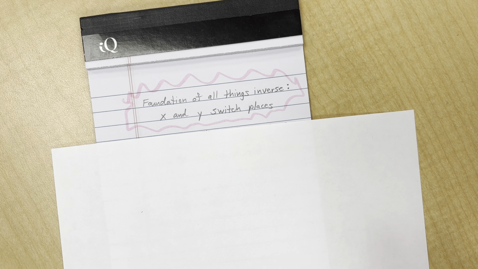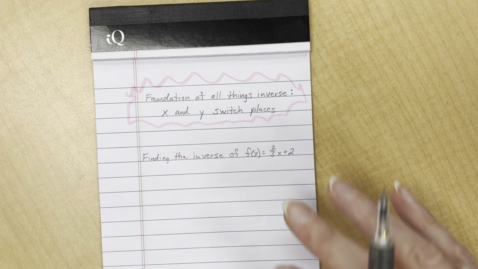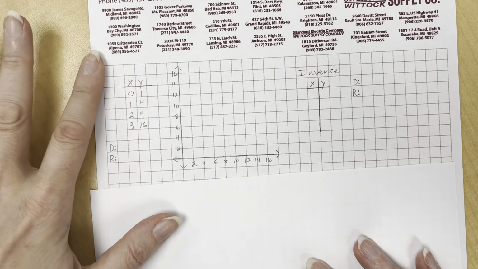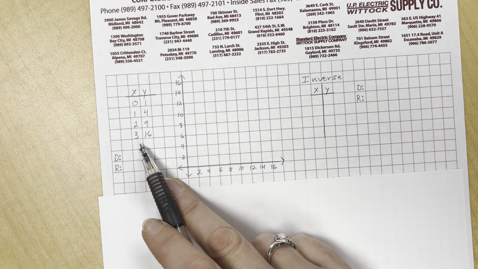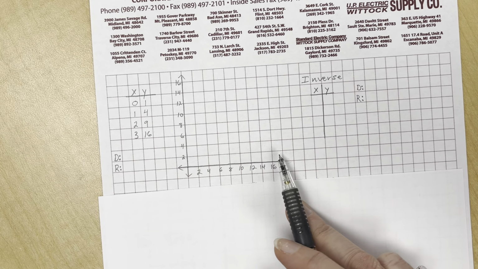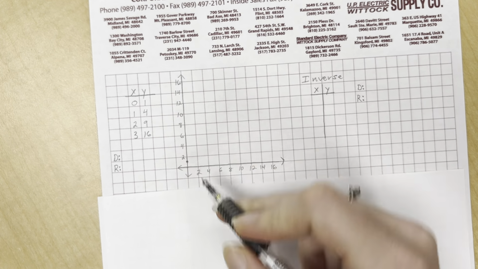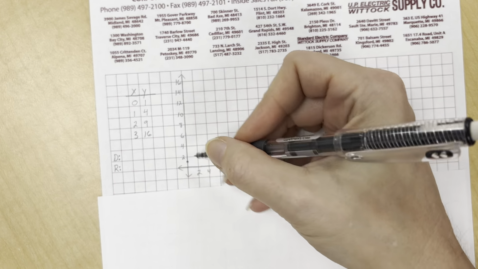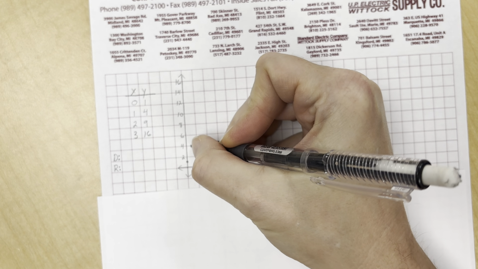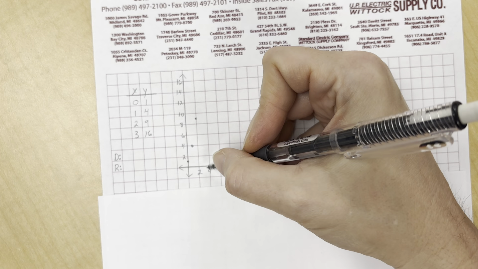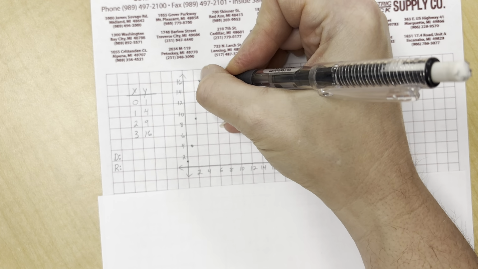Okay, so to show you what this might look like, I actually want to borrow a graph over here. We've got just 4 ordered pairs right here. We're gonna put them in place. So 0, 1 is here on the y-axis. I am counting by 2s. 1, 4 would be here. 2, 9, and 3, 16 is here.